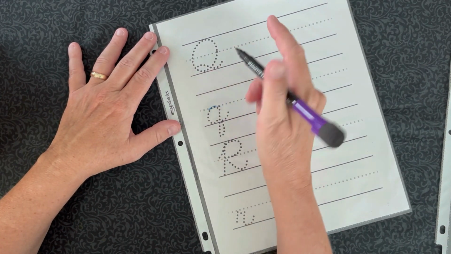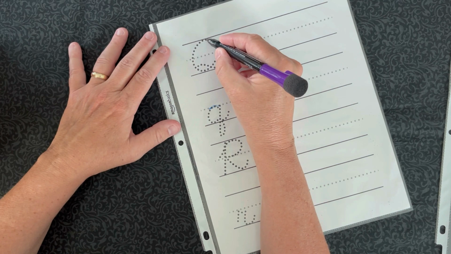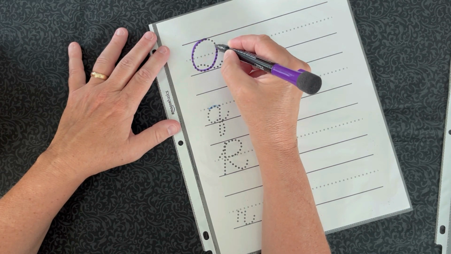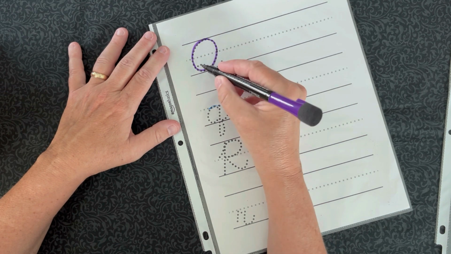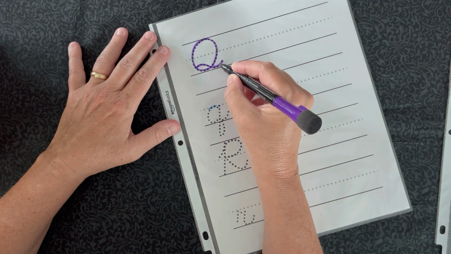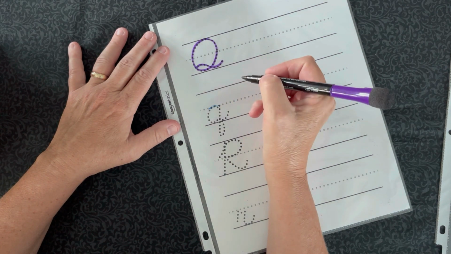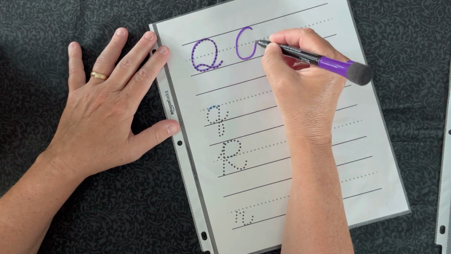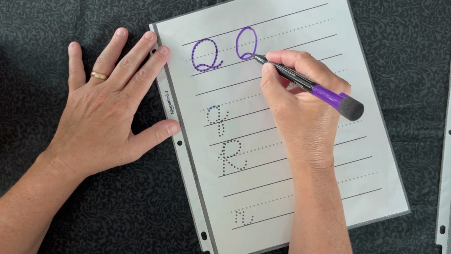Uppercase Q. Starting at the top, circle around, then pick up your pencil and do a little squiggle. And this squiggle will go into the next letter. It will be connected. Circle around, squiggle.